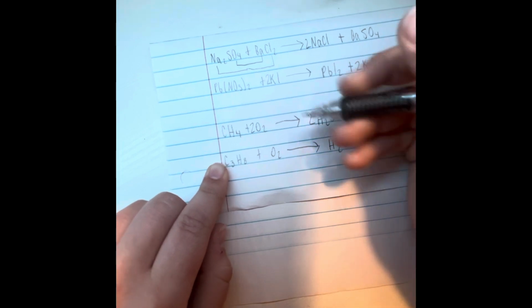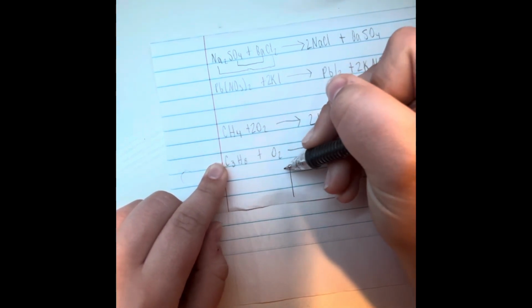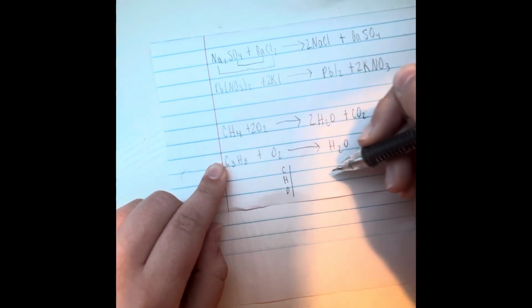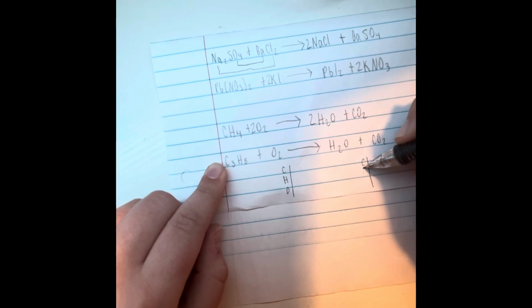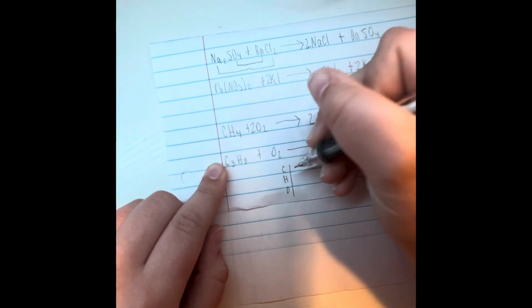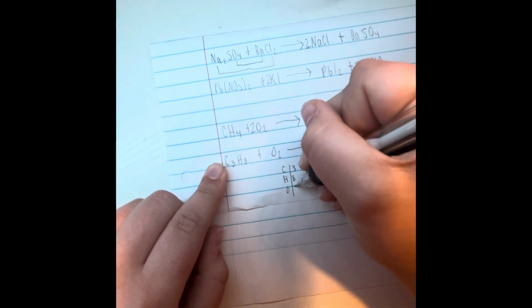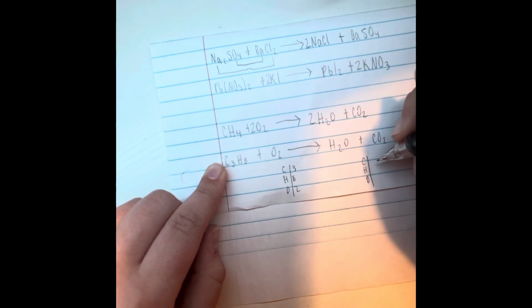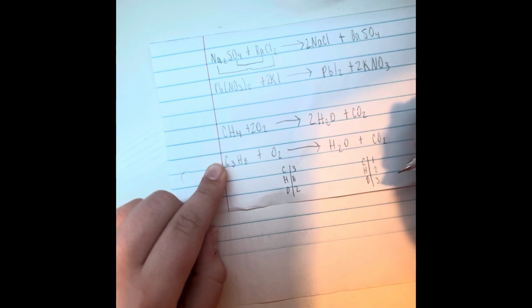So for this one, I'm probably gonna have to put more effort in than I would want. So I'm just gonna do my little balancing things like you guys saw in the last video, because it's really helpful and it keeps me on track. So, okay, 2. There needs to be 3 carbons. So 3, and then there's 7.